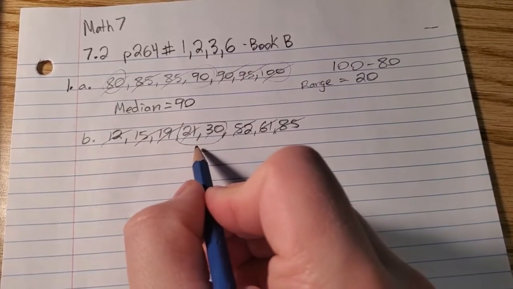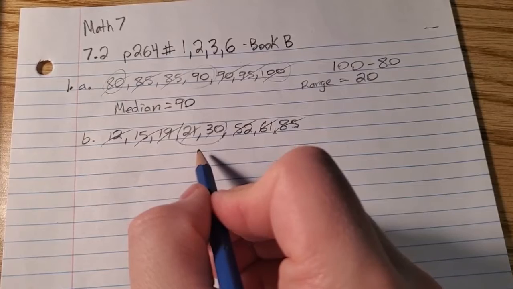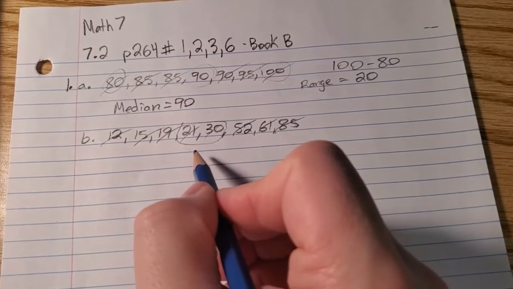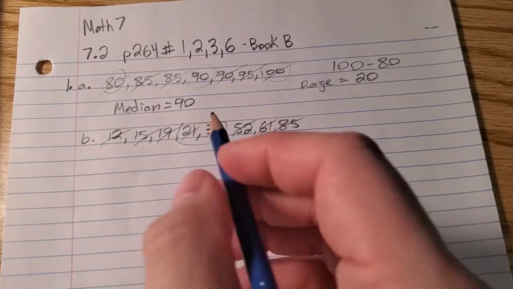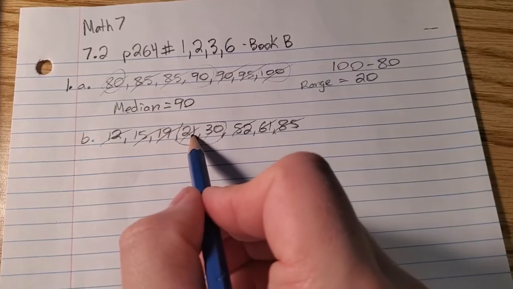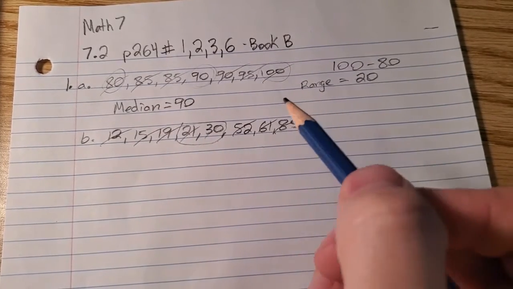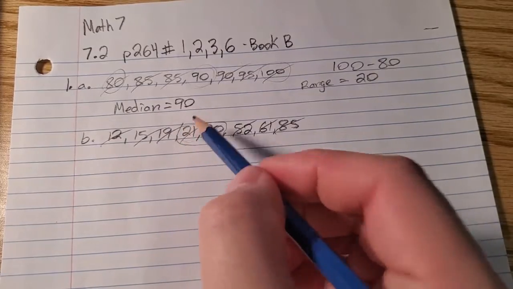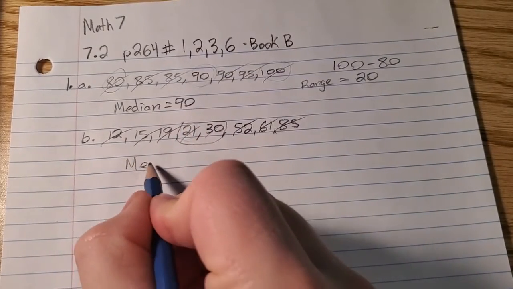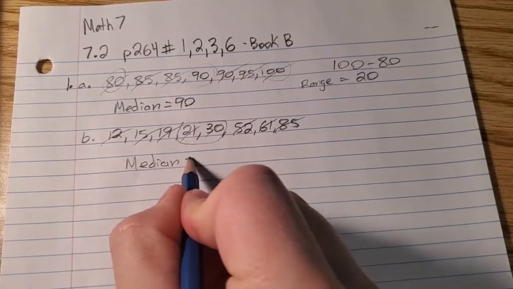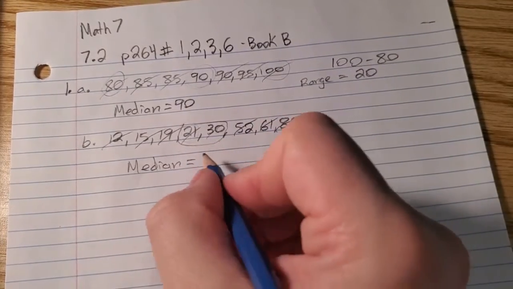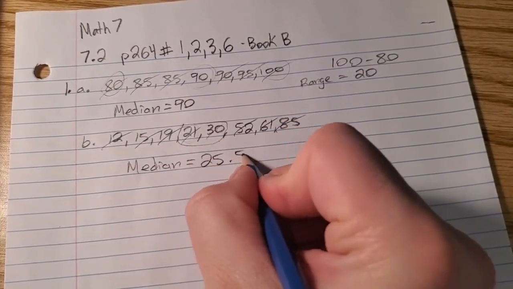Which means we need to find the middle number between these. The difference between 30 and 21 is 9. Half of 9 is 4.5. So add 4.5 to the bottom, and our median is 21 plus 4.5, which is 25.5.